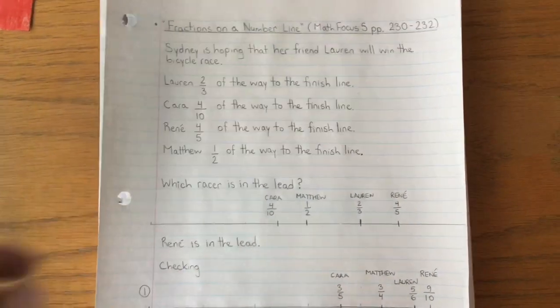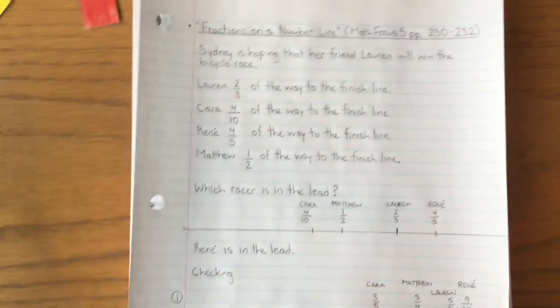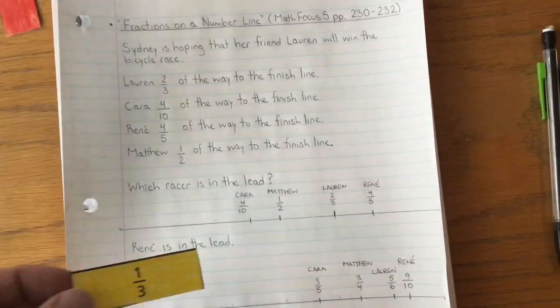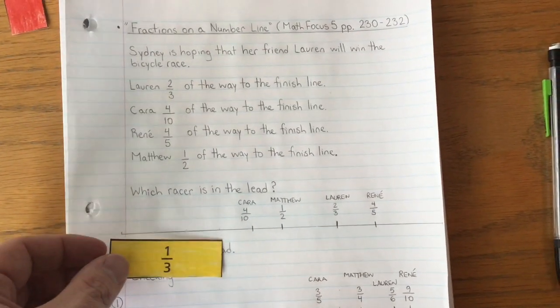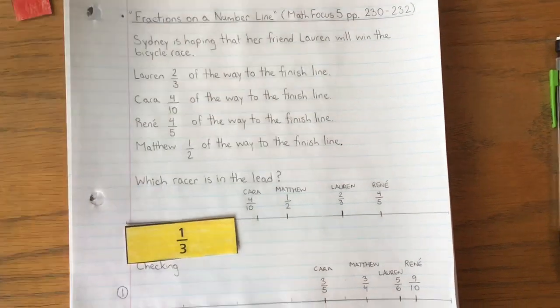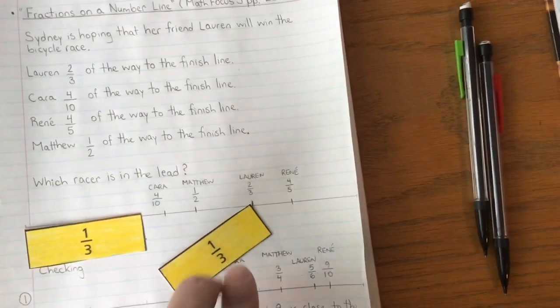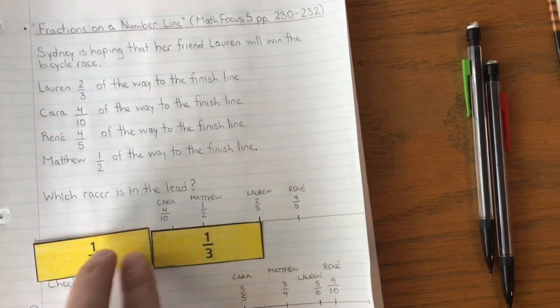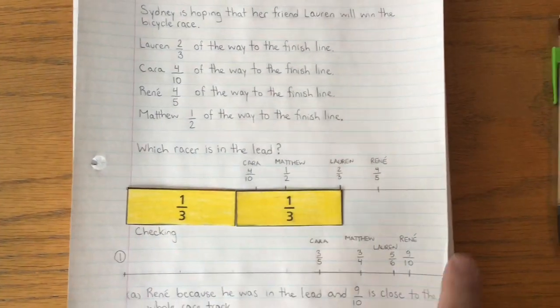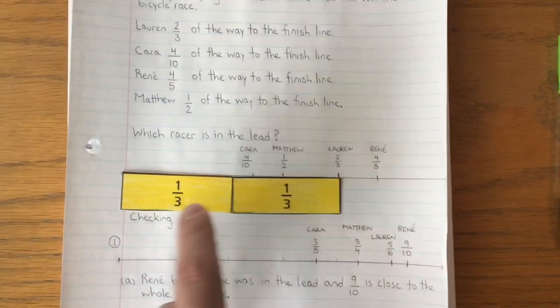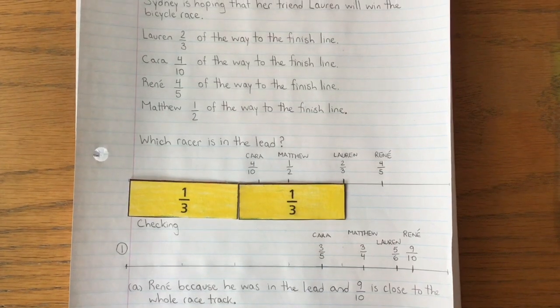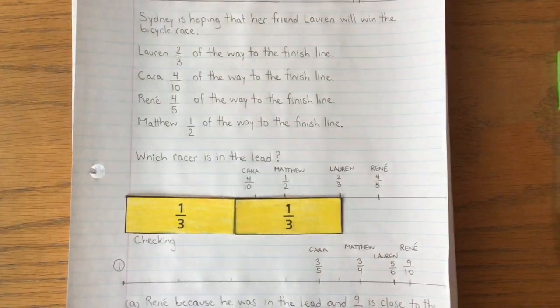Now it tells us that Lauren is 2/3 of the way. So I'm going to take my fraction strips and go, okay, so 1, 2. And where those fraction strips stop is 2/3 of the way. So that shows me where Lauren is. Now it says that Kara is 4/10 of the way.